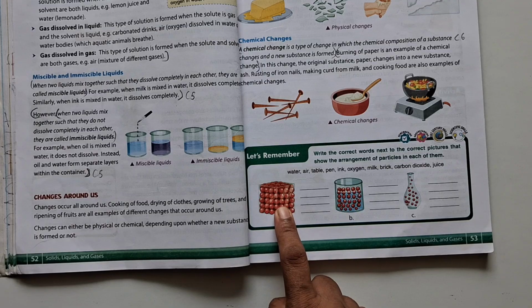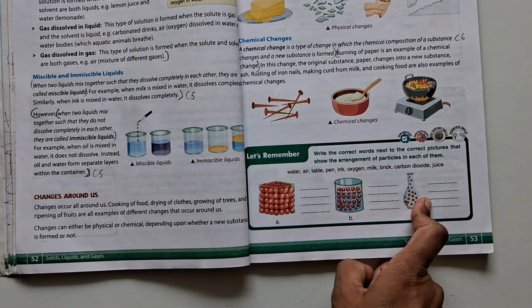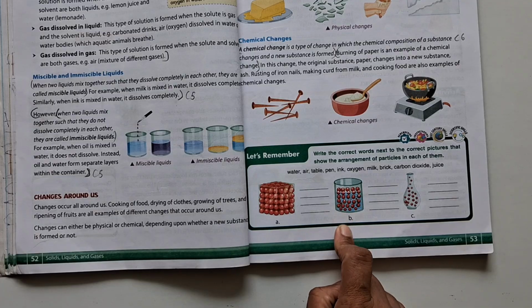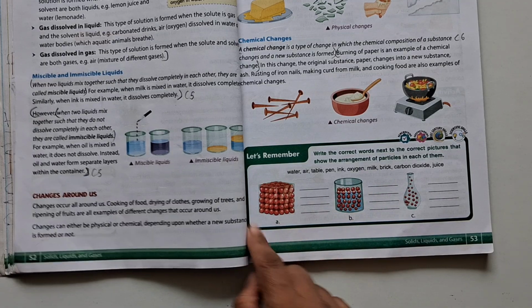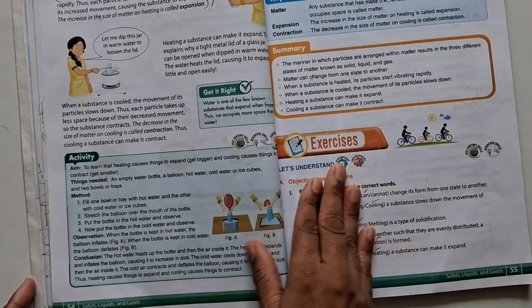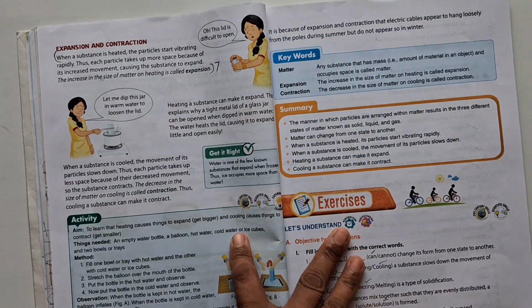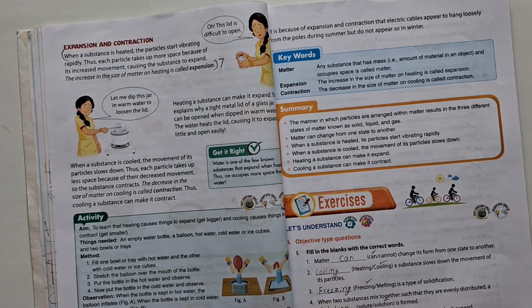This one, first one, ink, liquid; oxygen, gas; milk, liquid; brick, solid. Okay, this type you do the remaining. It's your homework, kids.